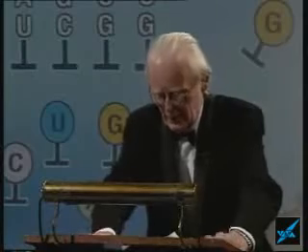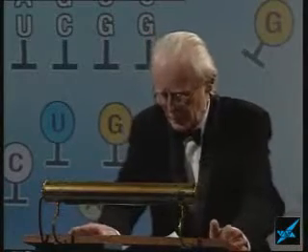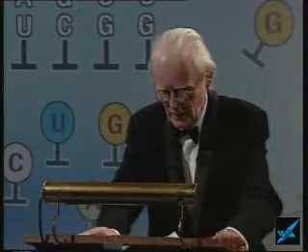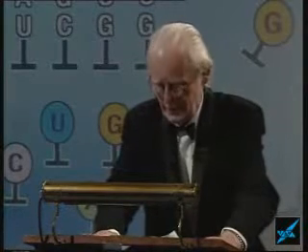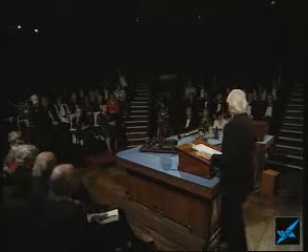And I'll read them because I won't remember them otherwise. Translation, transcription, editing, code, message, reading frame, proofreading. All those, they're not loose analogies. Those are all technical terms. They have quite precise meanings.